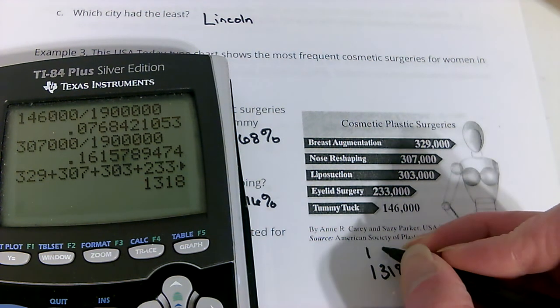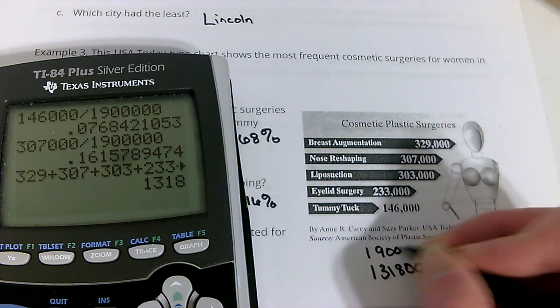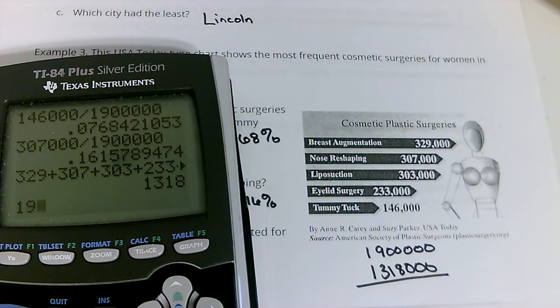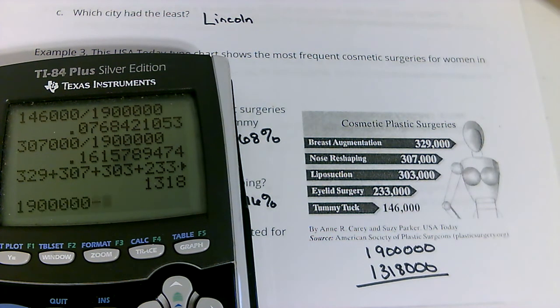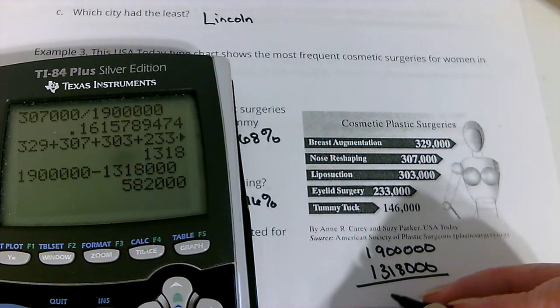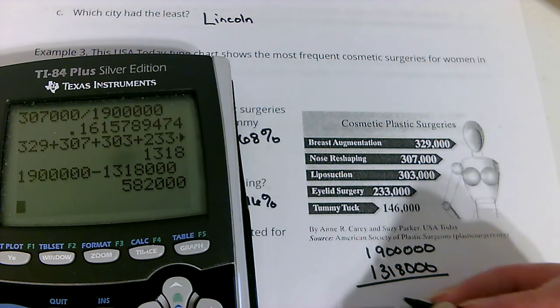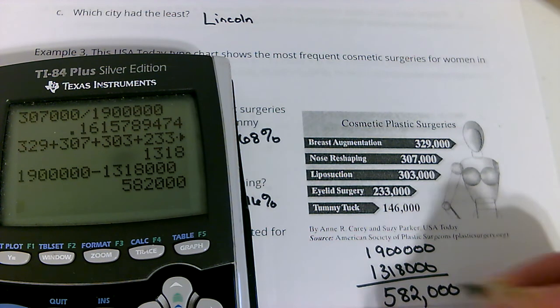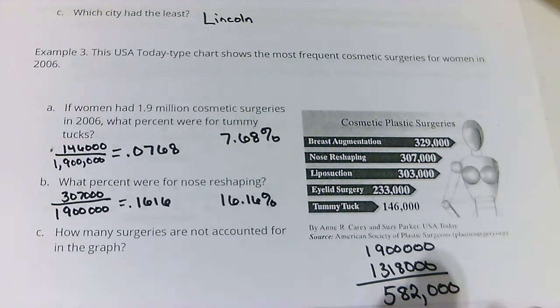And we said there's 1.9 million. So 582,000 are not accounted for.